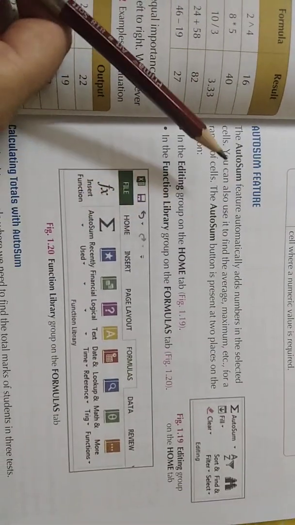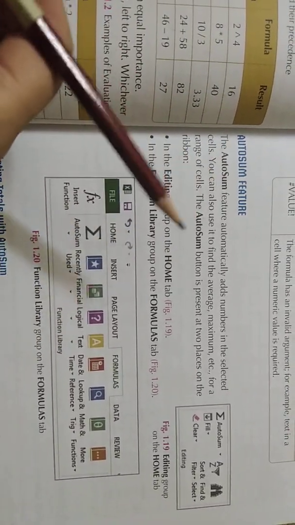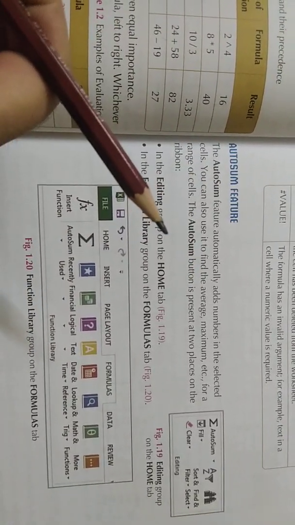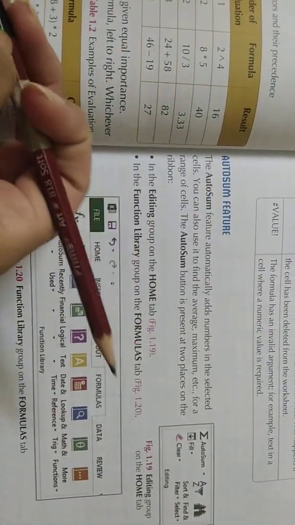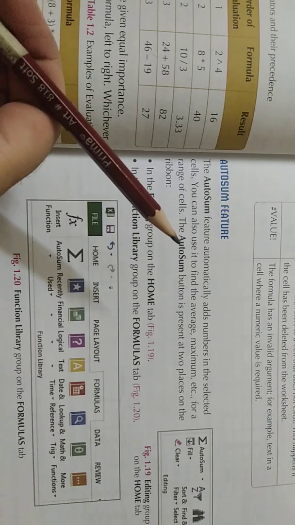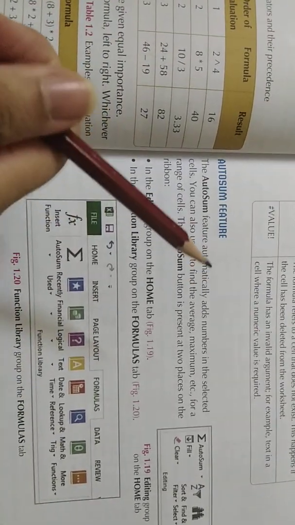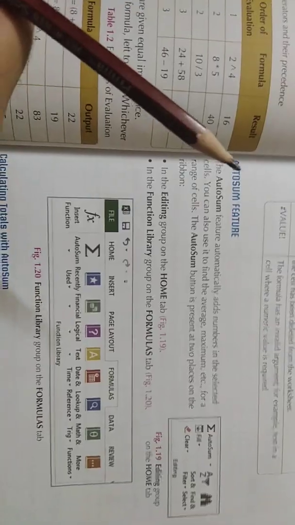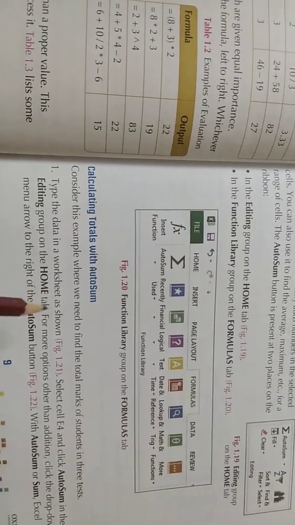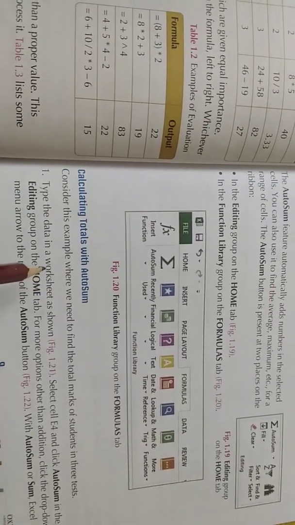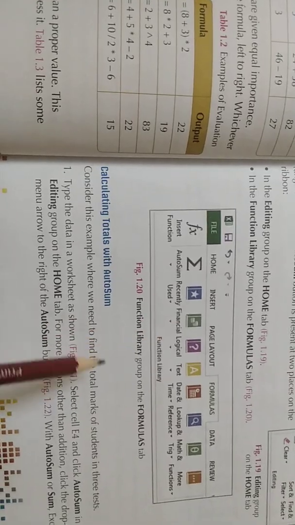Then comes the AutoSum feature. It is an inbuilt feature in Excel that you can apply to your sheet, which gives you an automatic sum, meaning you can add the numbers, you can even subtract the numbers. There are several options given in this feature. This feature is used when you have too much data and you cannot give the address of each cell. Then you just give the range of your choice and apply the AutoSum feature.